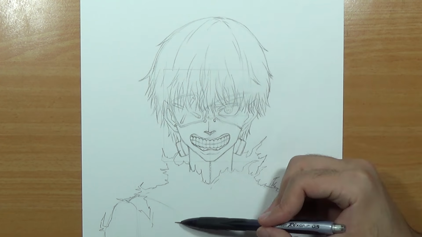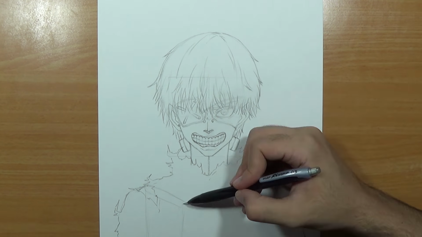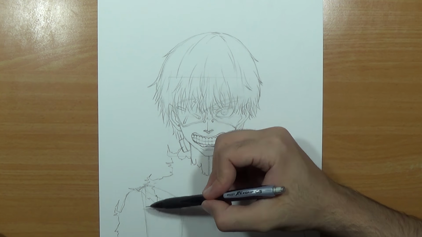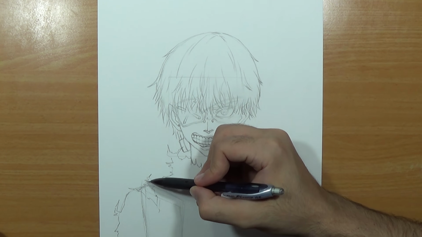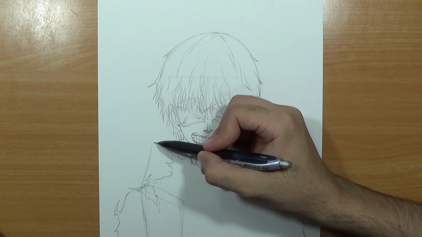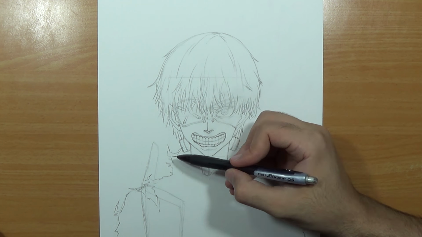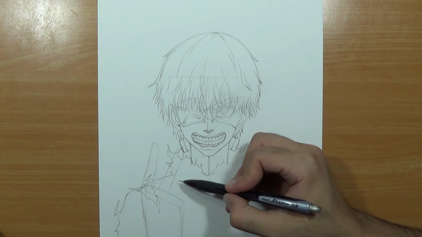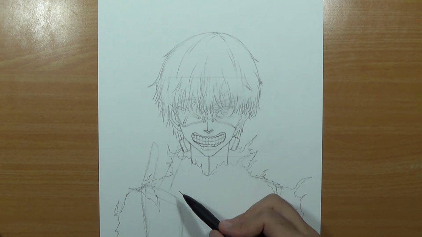I'll start by drawing his palm. Then I'm gonna indicate the placement of the fingers. I'm gonna draw him breaking his middle finger. So we'll start with that finger up. That will be our ring finger. And the pinky.